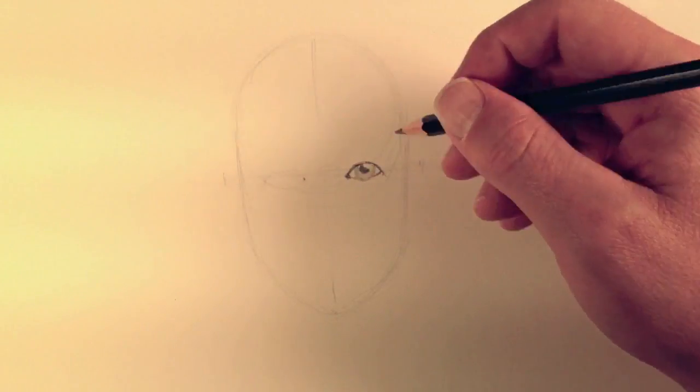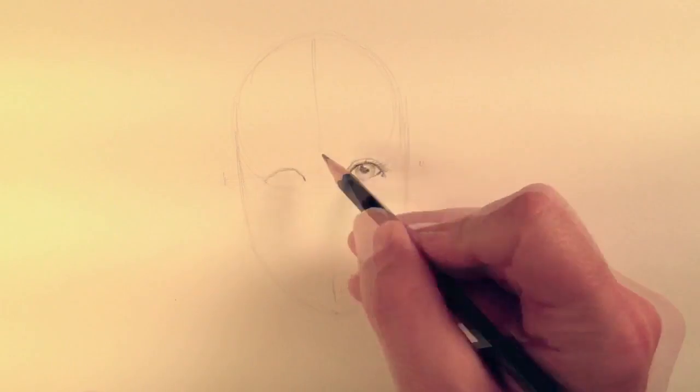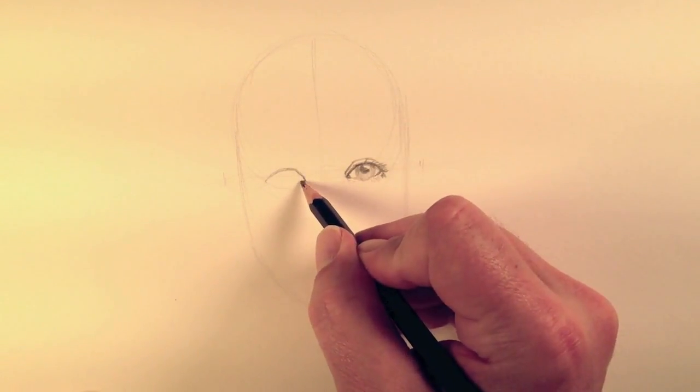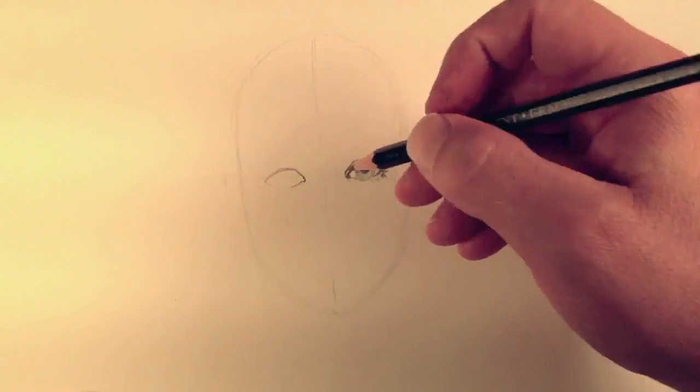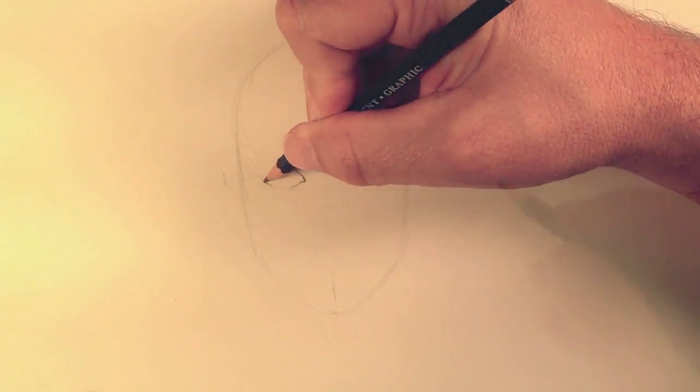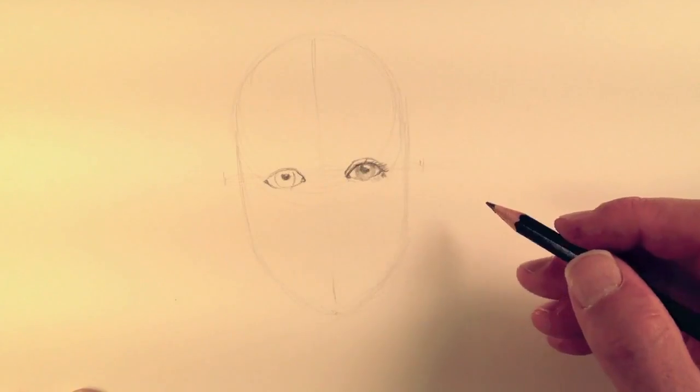Remember that this video is about facial proportions. I won't be spending a lot of time giving you instruction on how to draw each facial feature, since we'll be covering that in the next video.